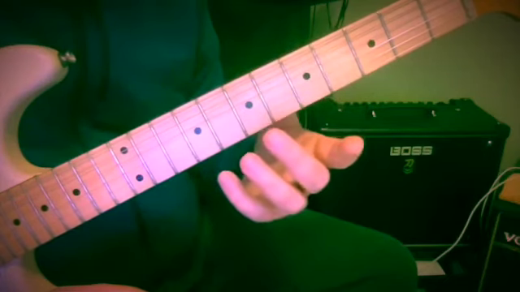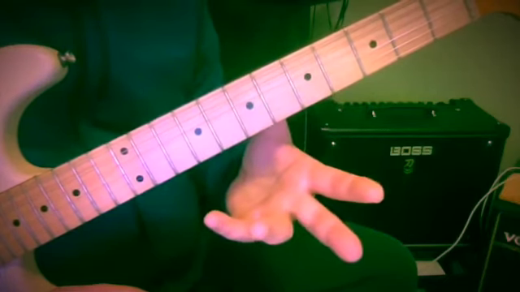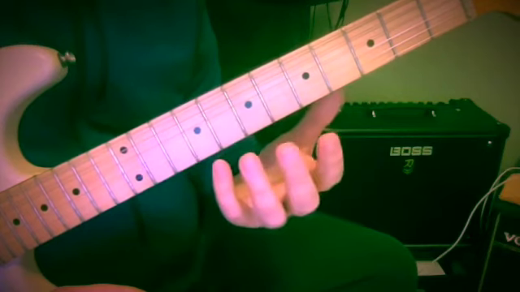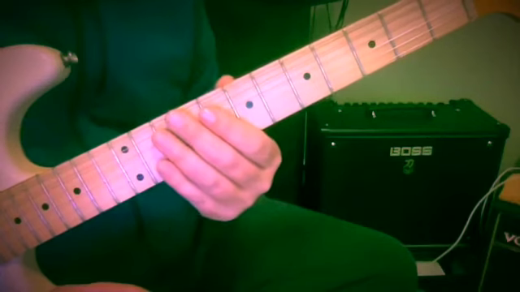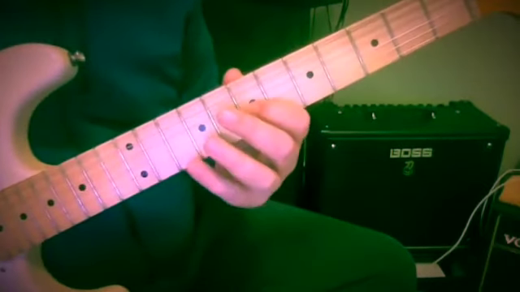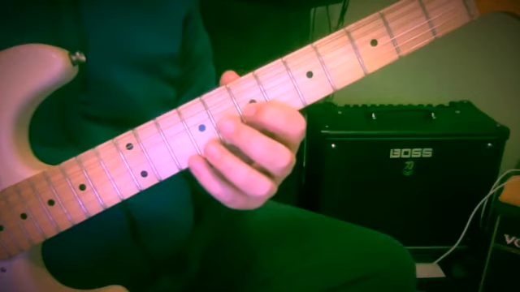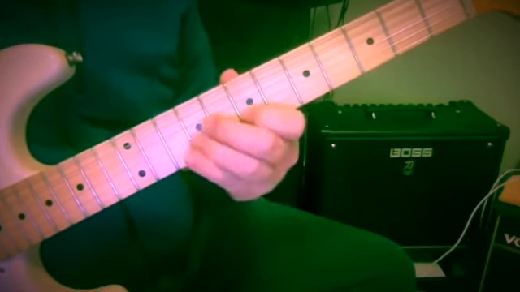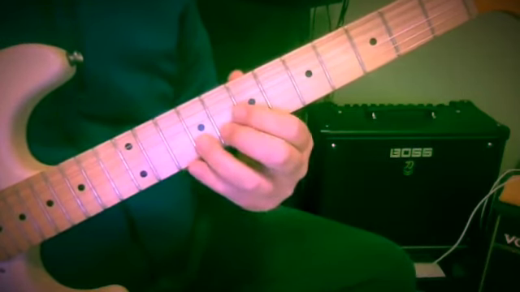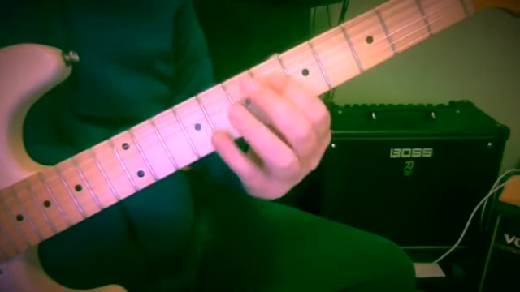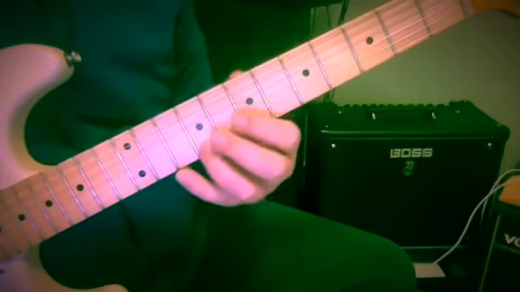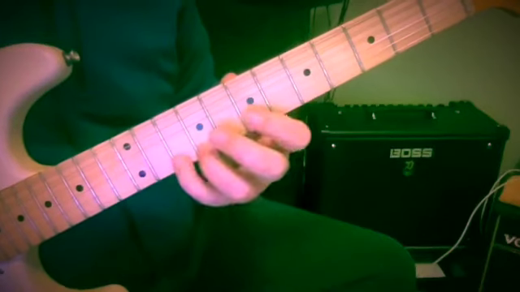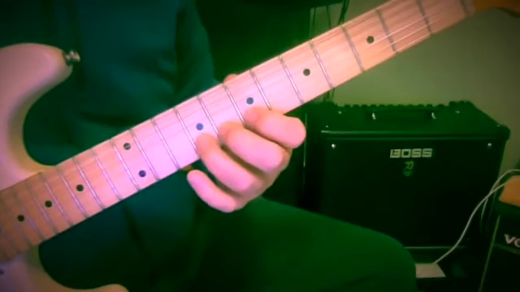And so here we're going to go with a run through the modal sounds from brightest to darkest. So the brightest of the church modes, or the major scale modes, is Lydian. And here's one, here's D. Lydian is defined by sharp 4. Has natural 7, but sharp 4.